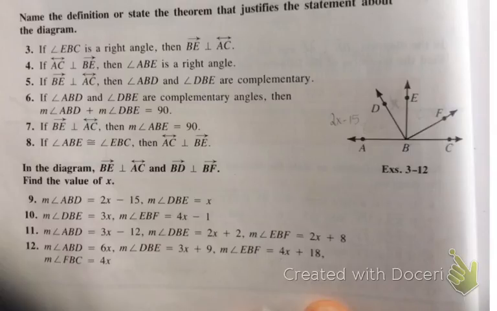So they said measure of angle ABD equals 3x minus 12. So ABD, let me highlight that in red. That ABD right there equals 3x minus 12. Then they tell me that DBE equals some length. So DBE is right here. That is going to be my 2x plus 2. And then they give me a third angle. That third angle is completely useless.